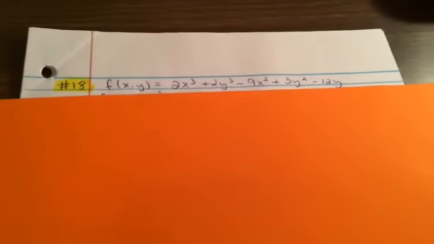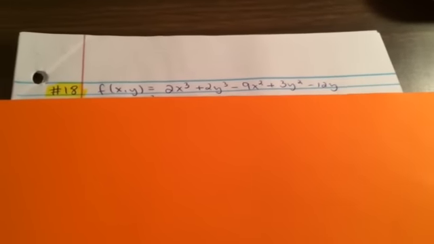So this one's slightly more complicated. I'm going to let you try this one on your own, though. So number 18, pause the video and try this one by yourself.